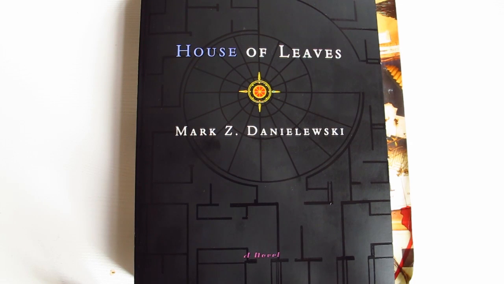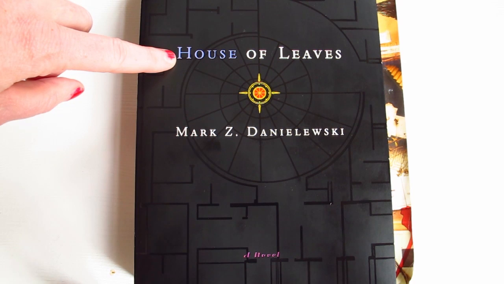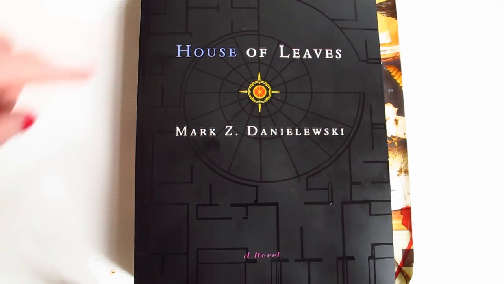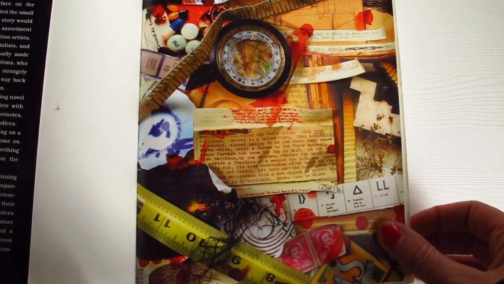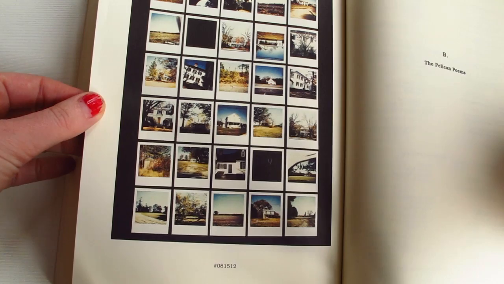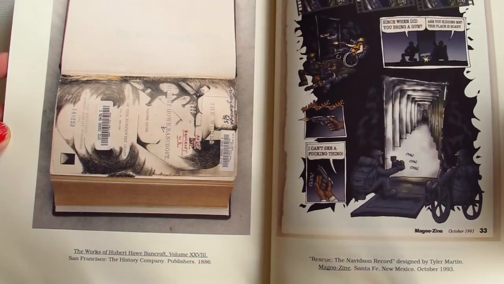I recommend getting the remastered full color edition, because every time you see the word house in the book, no matter what language, it is in blue, and it's a really nice treat. Also, you get all the color images. It's much nicer to see the images in color. That way they are much more vivid and impressive.